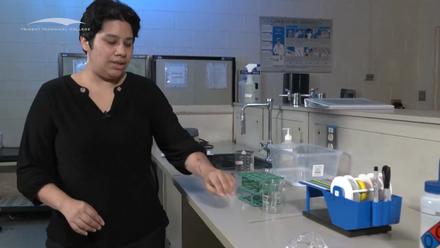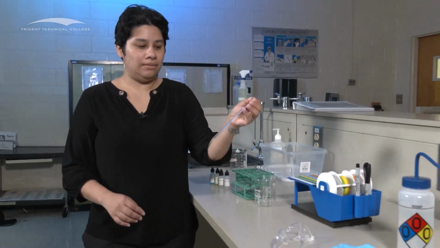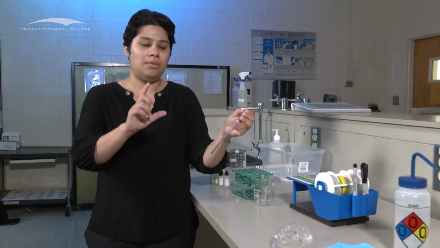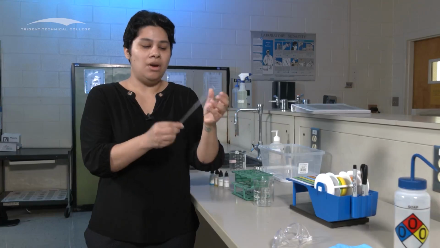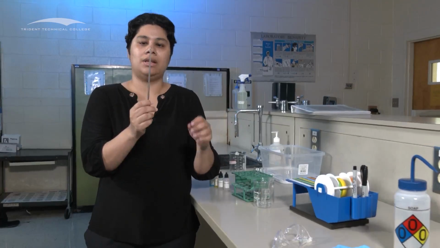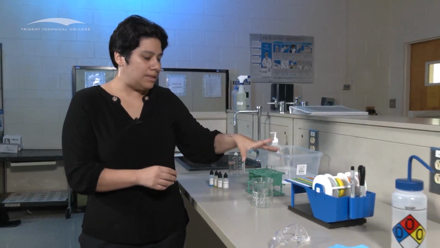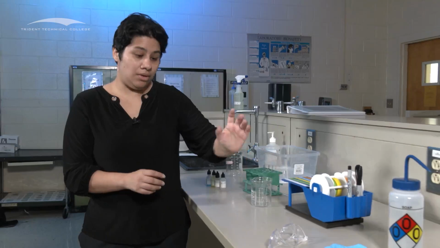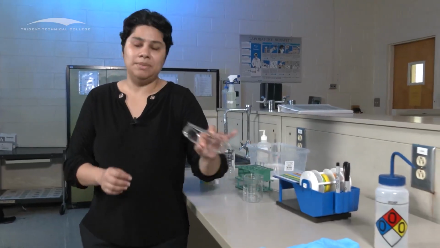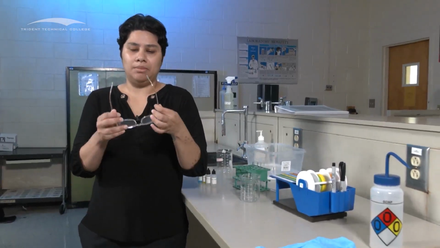And then you also need a glass stir rod, if desired. So you can shake the test tube with your gloves, or you can use this. Just make sure that you wash it between every use. So before we start, I want to make sure that I can show you how to use a tape dispenser. And because we're in the lab, we're going to go ahead and put our goggles on.